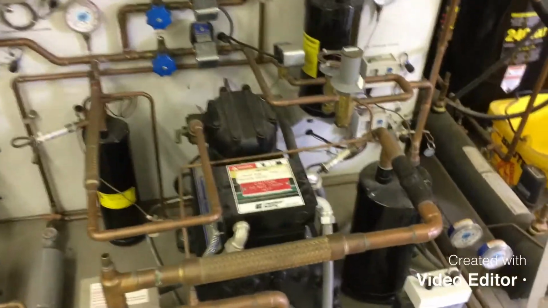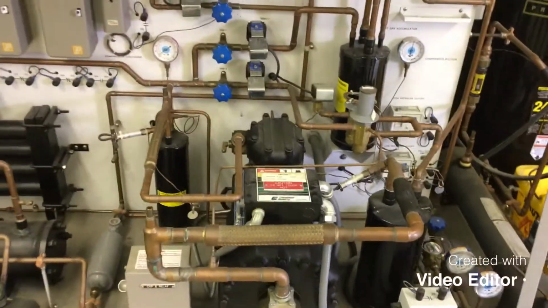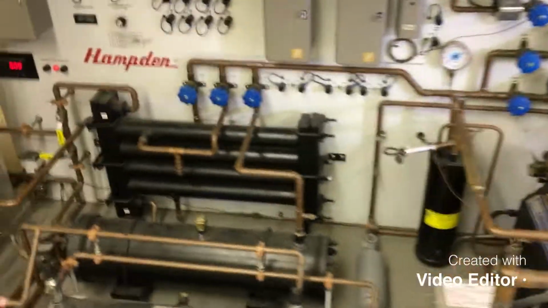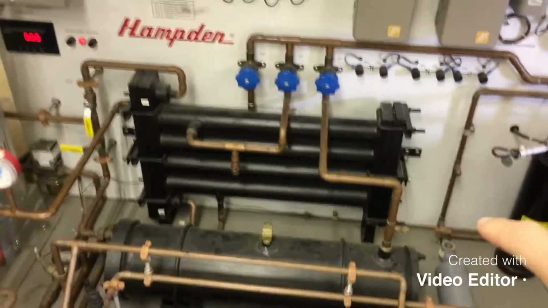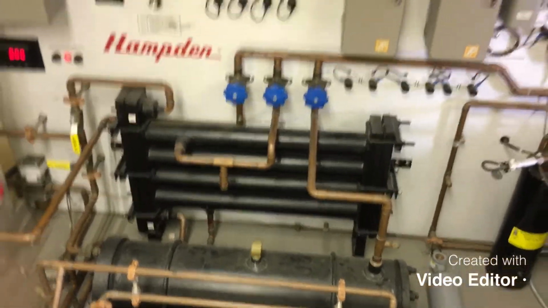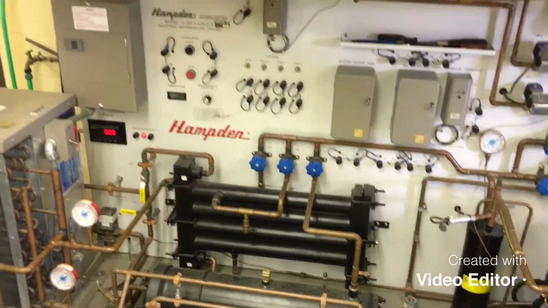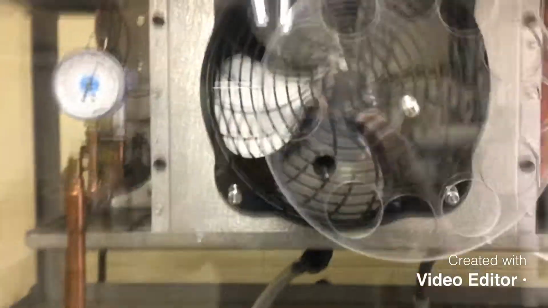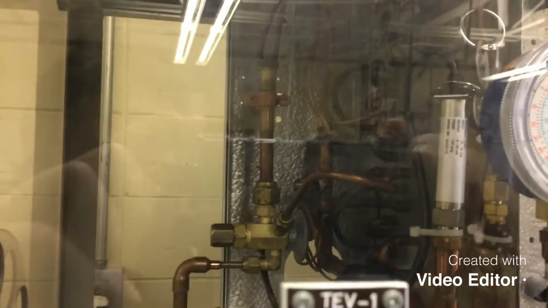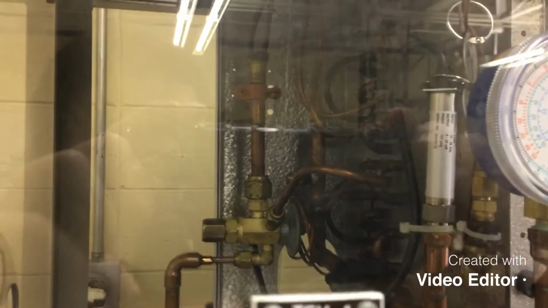This is the compressor. This is the condenser, a shell and tube heat exchanger, two condensers. Then this is the evaporator, obviously, and there's the expansion valve inside.